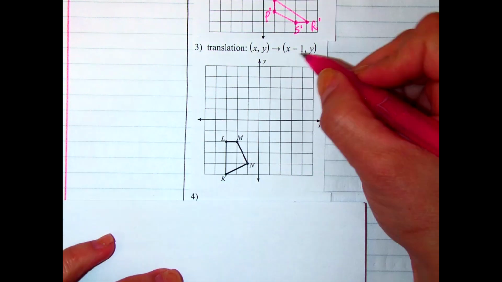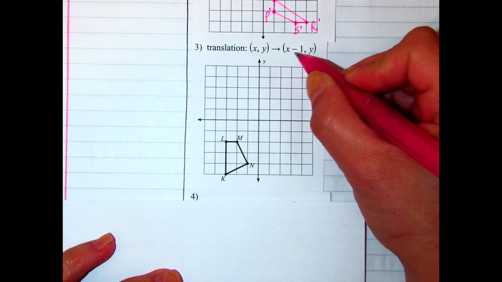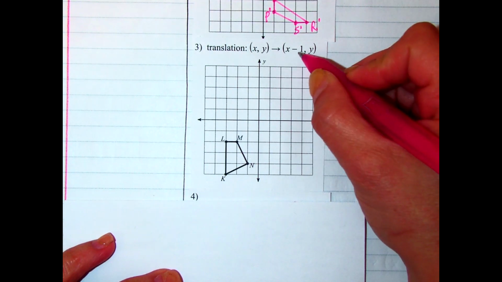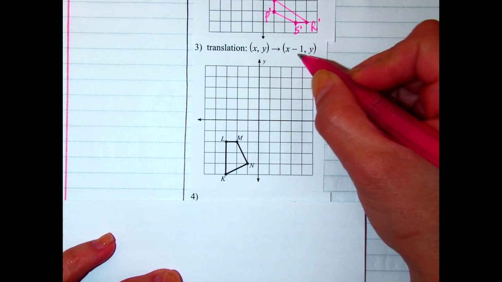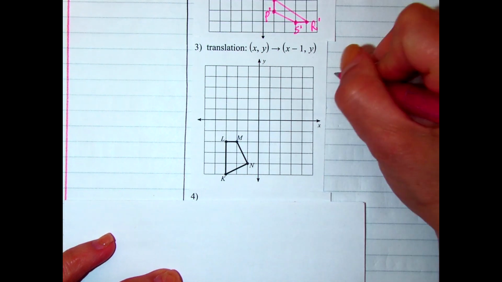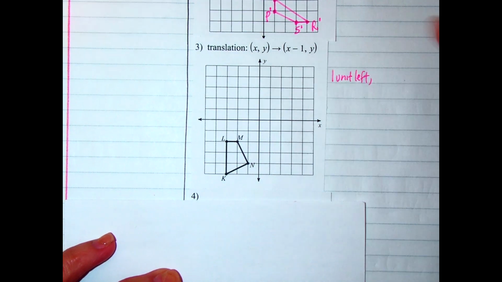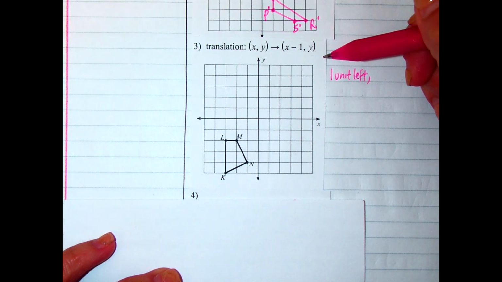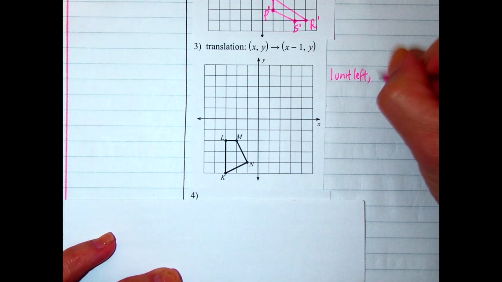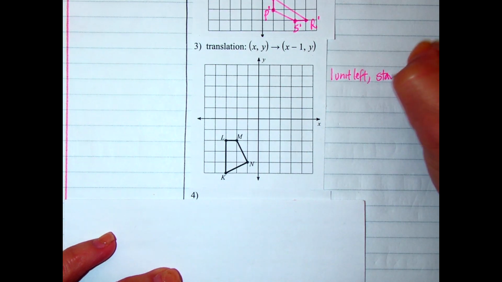So I want to write the English directions for this. So it looks like I'm going to be moving left or right depending on the number that is attached to X. Because we're taking 1 away, that means we're moving to the left 1 unit. So I'm going to say 1 unit left. And then it looks like for Y, there's nothing being added or taken away. Therefore, we're going to stay there after we move 1 unit to the left. So no movement.